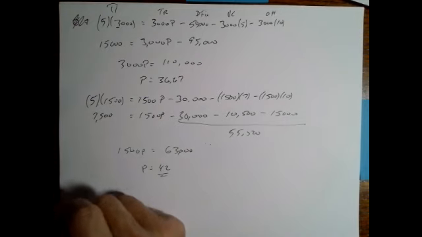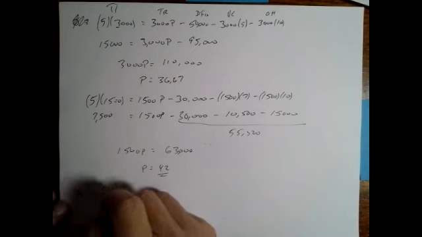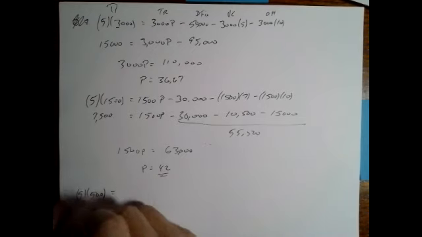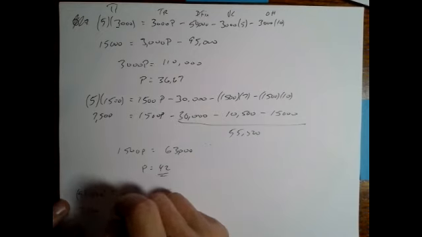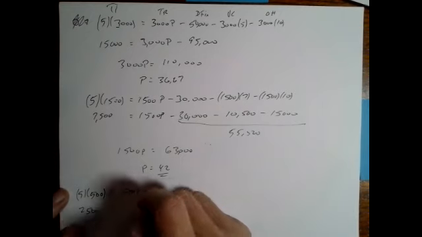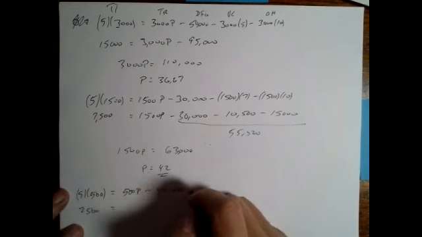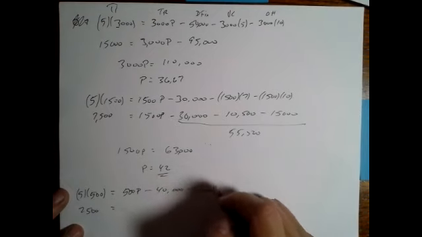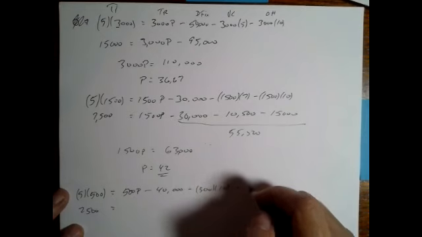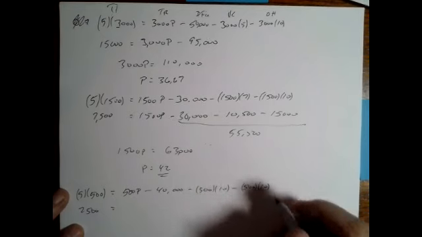So last is therapy. We want to make $5 in profit per therapy visit. We have 500 therapy visits, so that's going to be 2,500 in profit. Our revenues are going to be 500 times some unknown P. Our fixed costs are 40,000. Our variable costs are 500 visits times $10 per visit, and our overhead is $10 per visit times 500 visits.